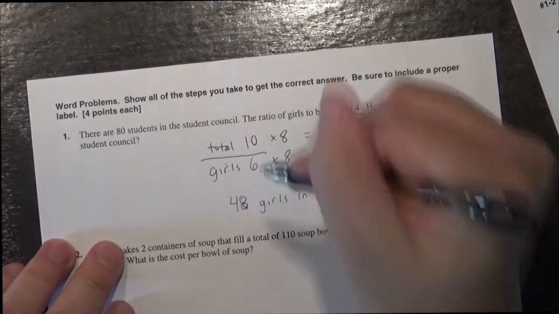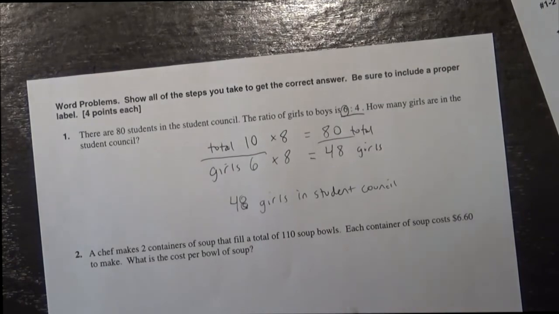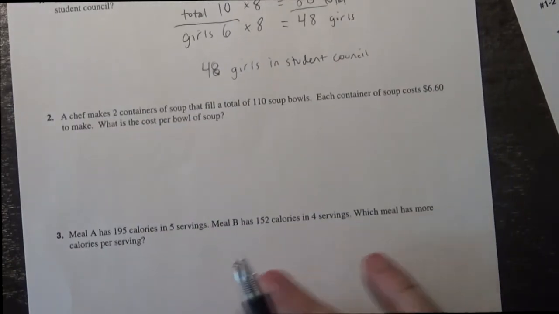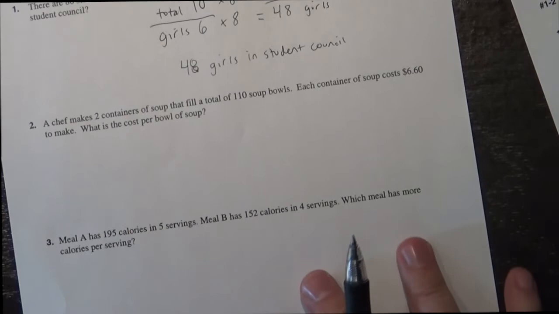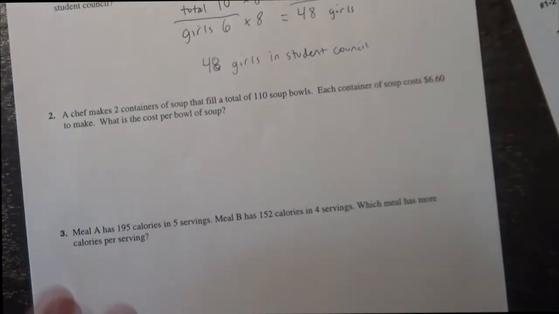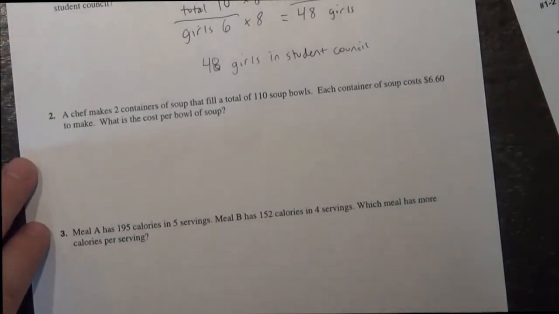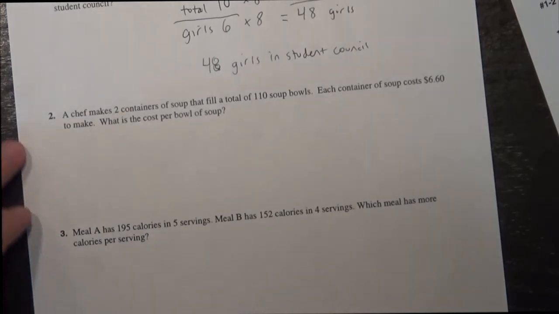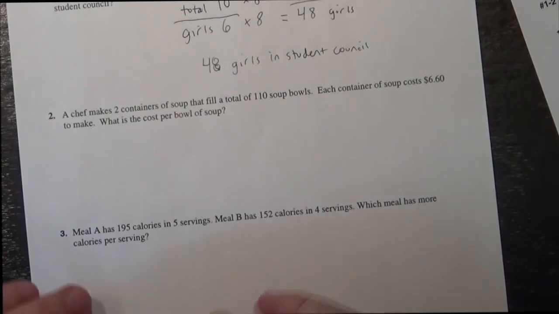Okay, so I had my ratios there that I worked out. On number 2, we have a chef who makes 2 containers of soup that fill a total of 110 soup bowls. Each container of soup costs $6.60 to make. What's the cost per bowl of soup? Alright, so this one is going to be a little bit tricky. I want to do almost 2 different ratio problems.